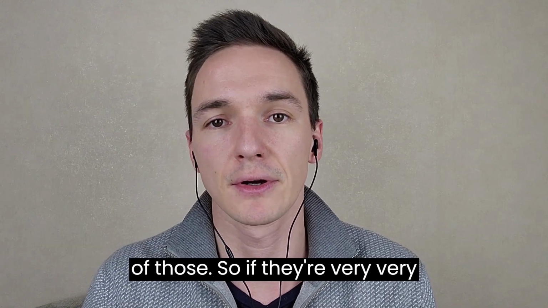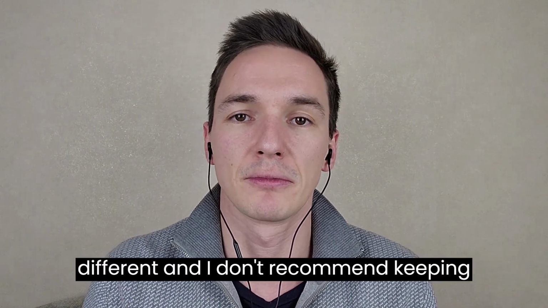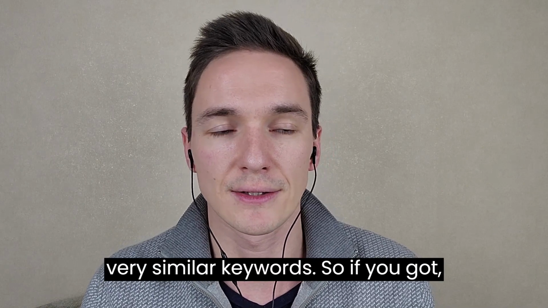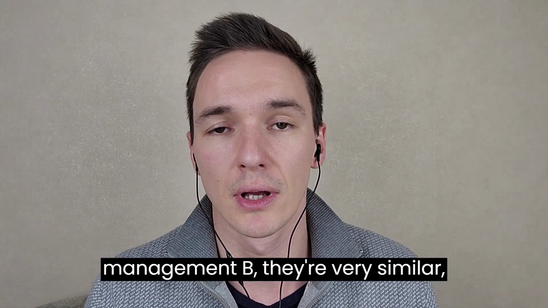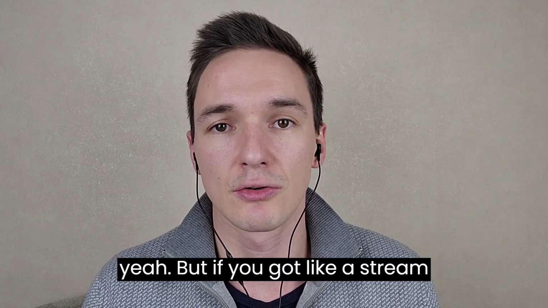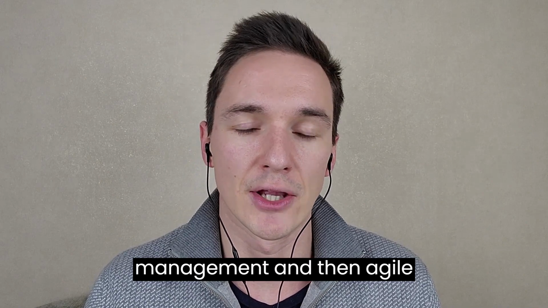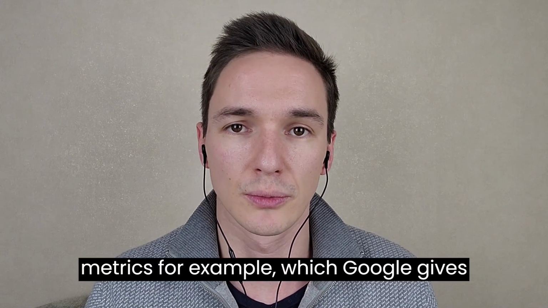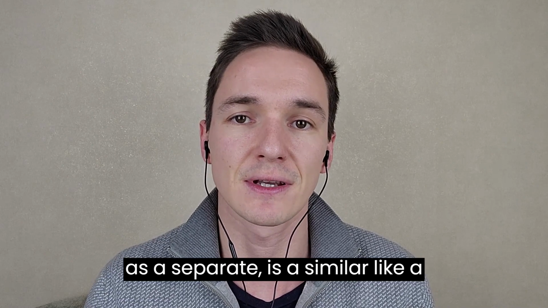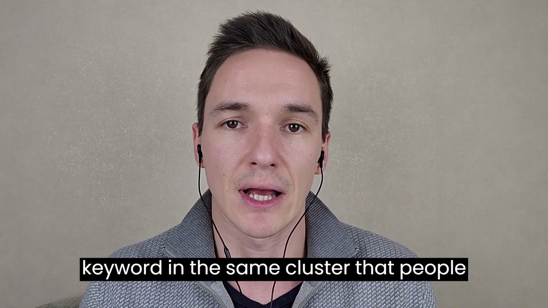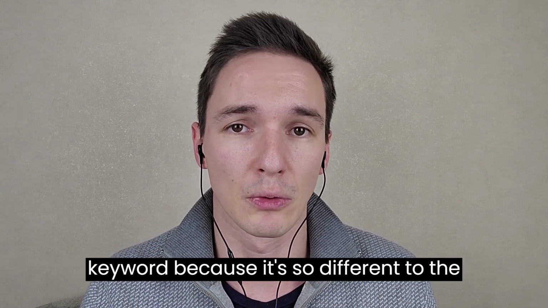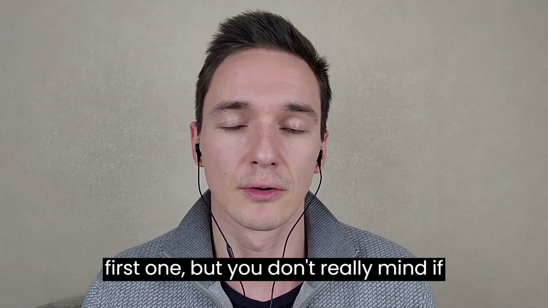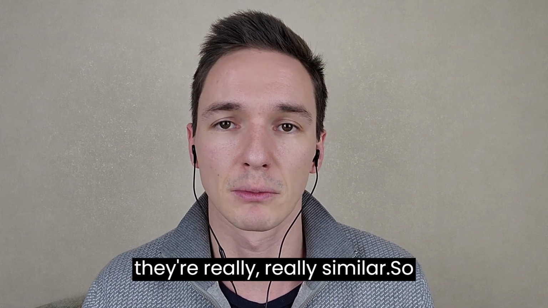I don't recommend keeping very similar keywords. If you've got, say, stream management A and stream management B, they're very similar. But if you've got stream management and then agile metrics, for example, which Google gives as a separate keyword in the same cluster that people also search for, then you definitely keep the second keyword because it's so different to the first one. But you don't really mind if they're really similar.